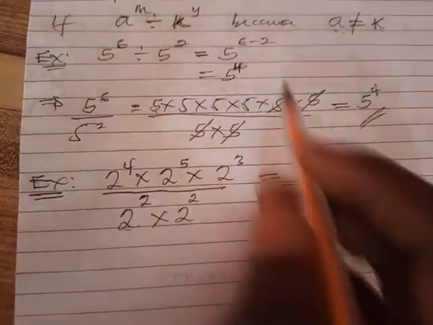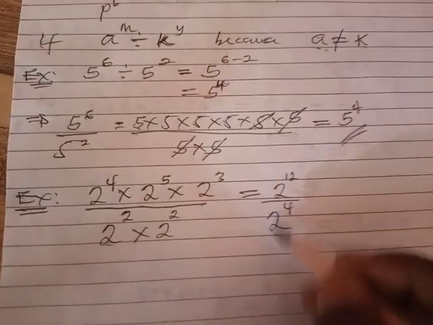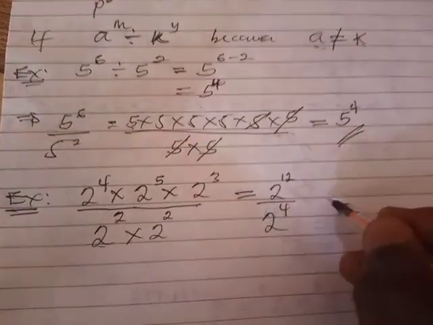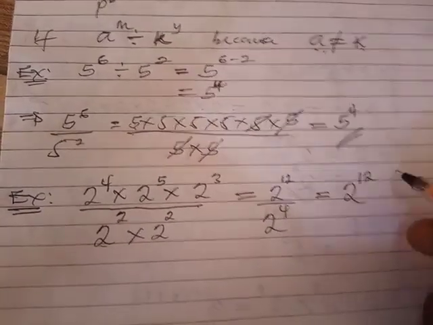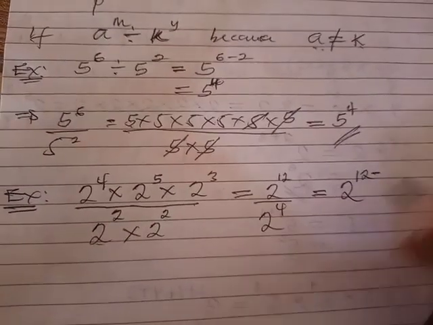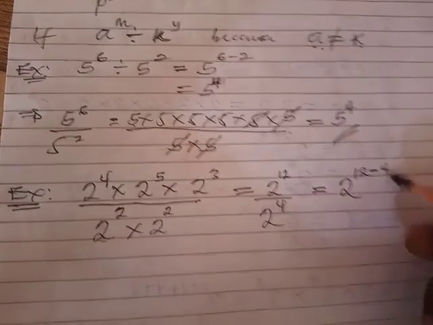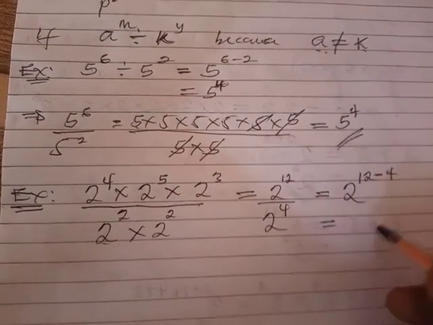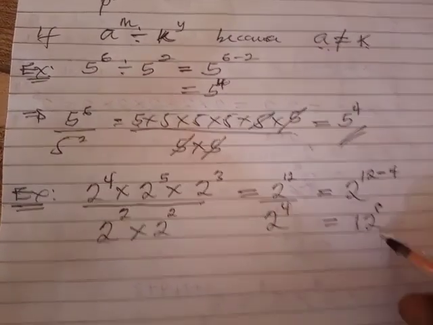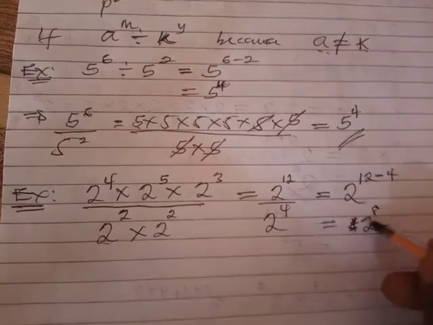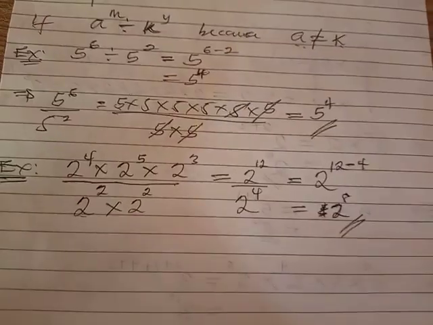Now this sends us back to what division is saying: if the bases are the same, you hold one base, then subtract the exponent of the denominator from the exponent of the numerator. So you have 2 exponent 12 minus 4, which is 2 exponent 8. So this is what we have.